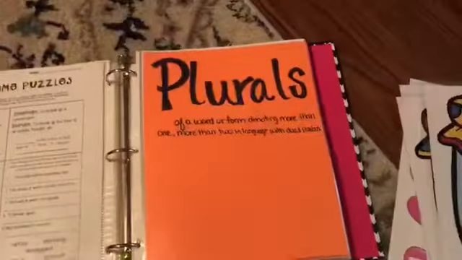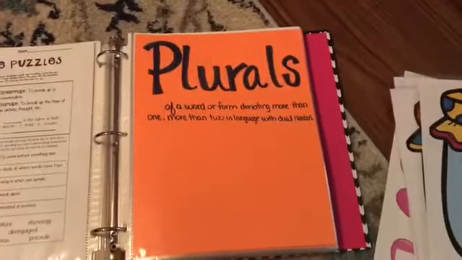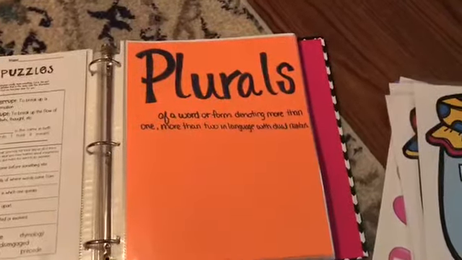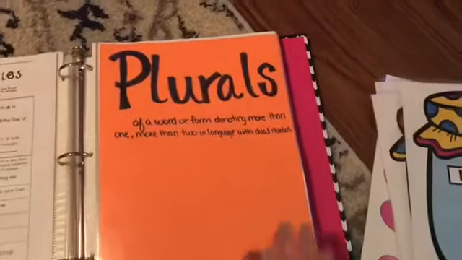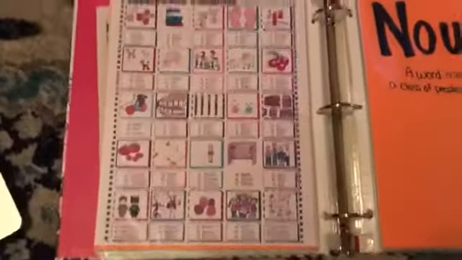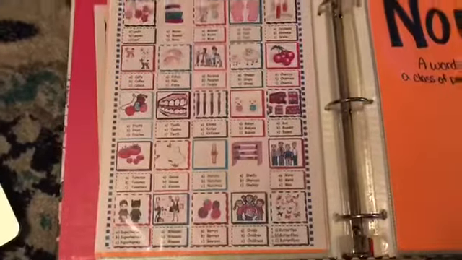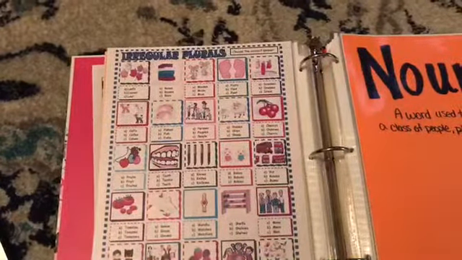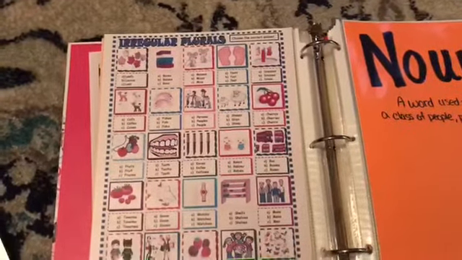And then we're moving on to plurals of a word, a form denoting more than one, more than 2 in languages with dual numbers. So we have these examples by using these graphemes, and then you would have them look at them, and they would circle which one is the plural.